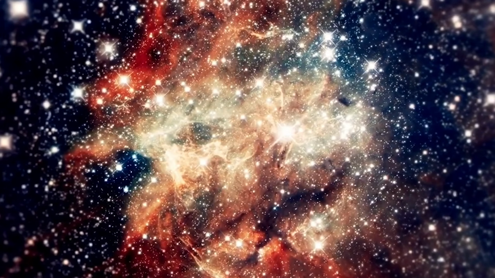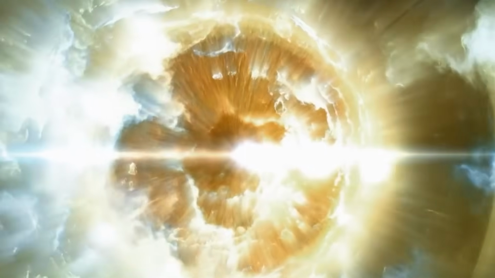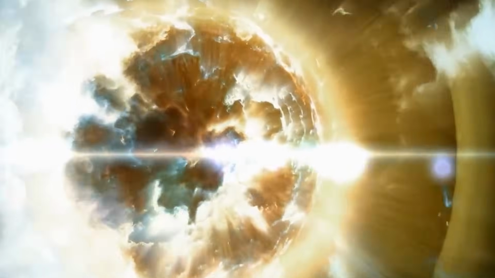Rubin concluded that galaxies are surrounded by massive, invisible halos of matter that dominate their total mass. In Andromeda, the visible stars account for only a small fraction of the galaxy's mass.